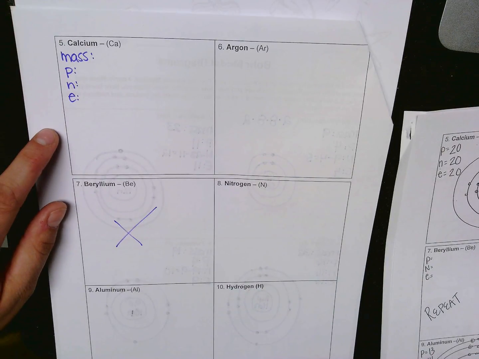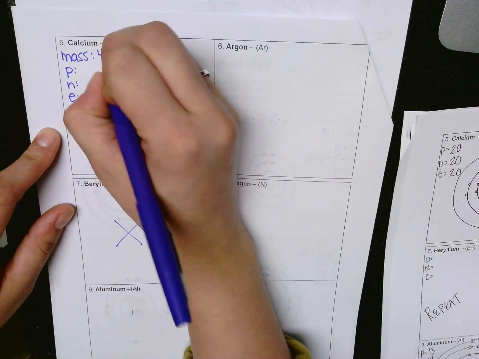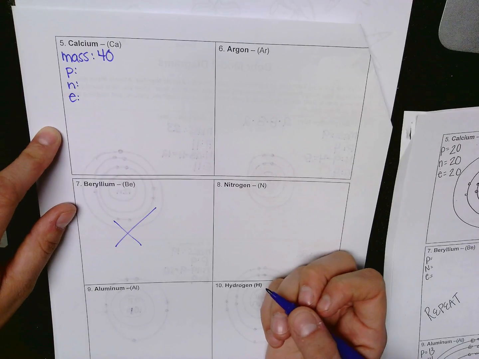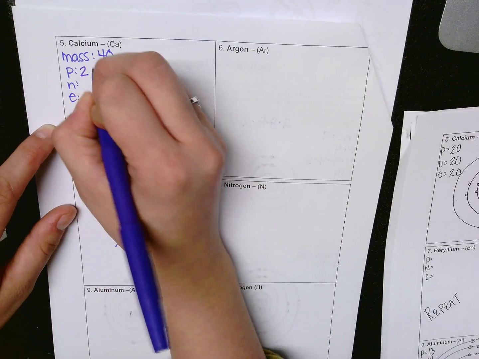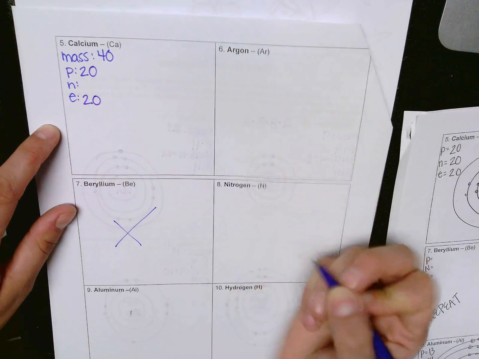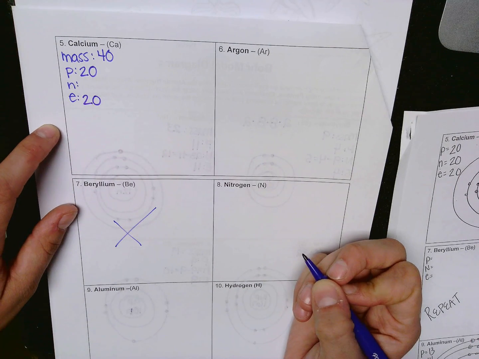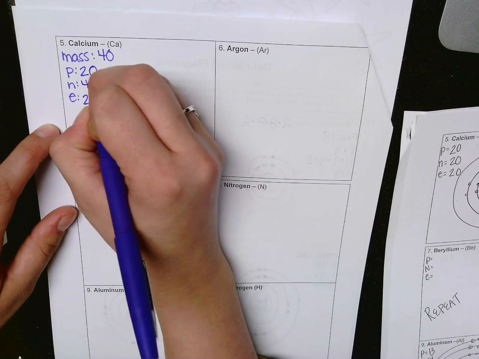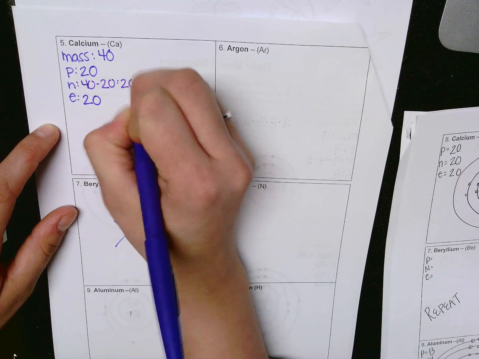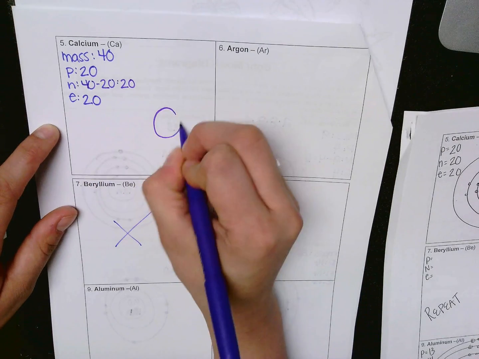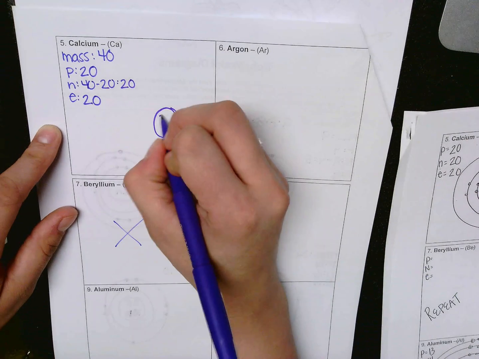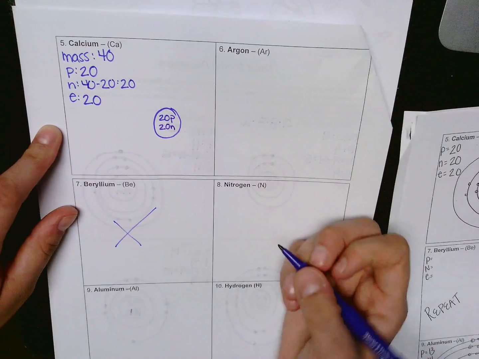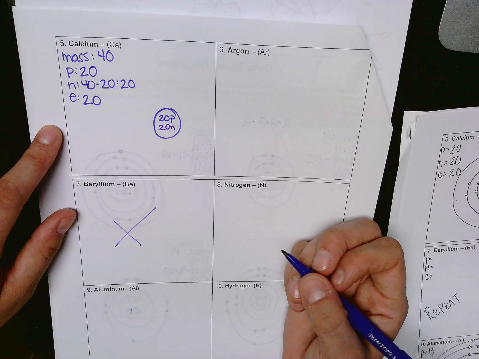Ca. 40. What is the atomic number or the number of protons in calcium? 20. That also tells us that we have 20 electrons. How many neutrons do we have then? 20 again, because we take the atomic mass, so 40 minus 20, and that gives us 20. So what we're going to write down is the number of neutrons and protons in the nucleus. 20p, 20n. We have a lot of electrons to take care of.